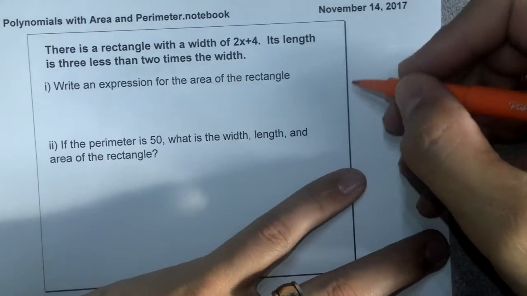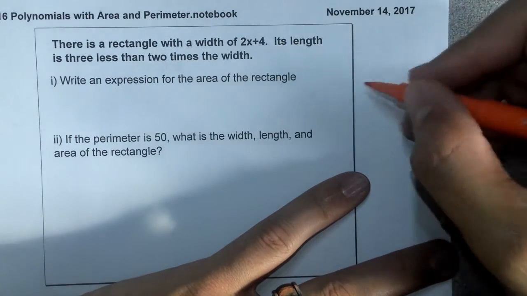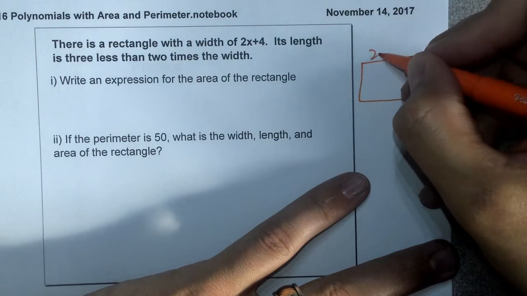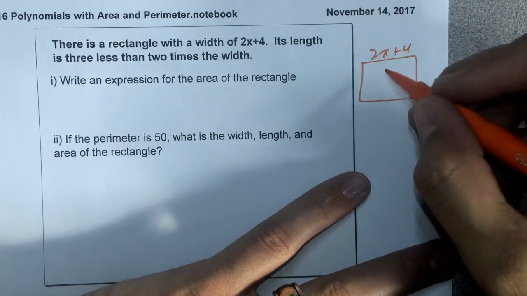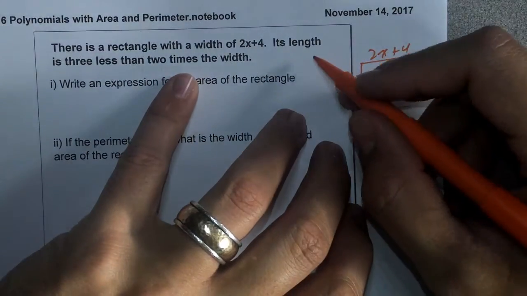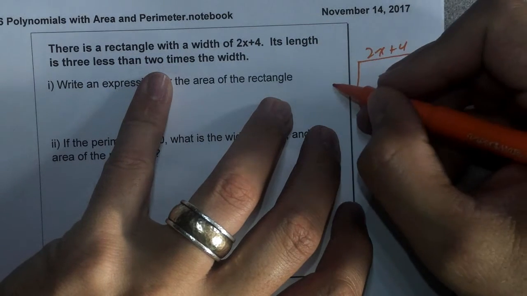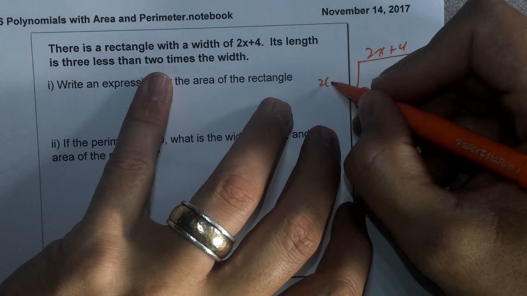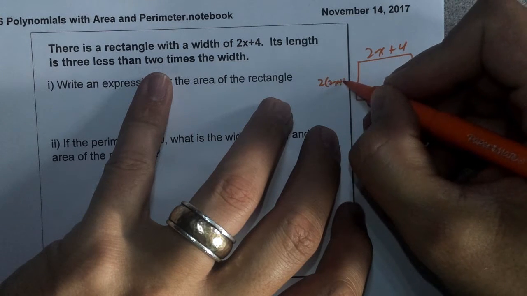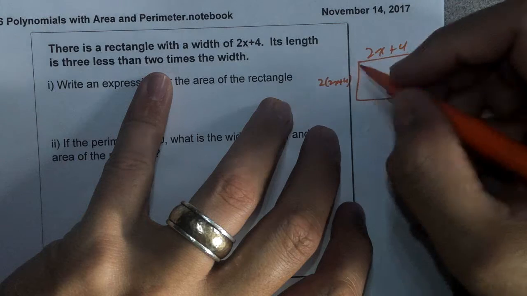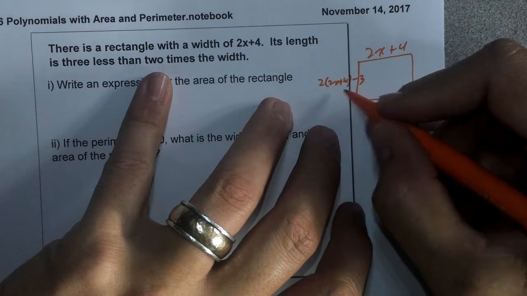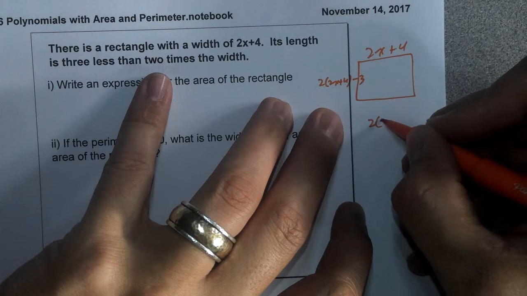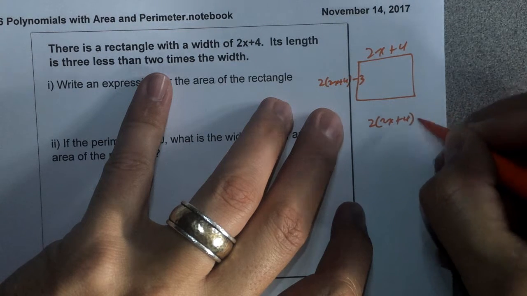I like to see visual stuff, so if I'm given a word problem and I want to visualize it, we'll go ahead and draw a picture. So my width is 2x plus 4. And then it says the length right over here is 3 less than 2 times the width. So 2 times 2x plus 4 minus 3. Let's go ahead and simplify that. Let me write that again. 2 times 2x plus 4 minus 3.